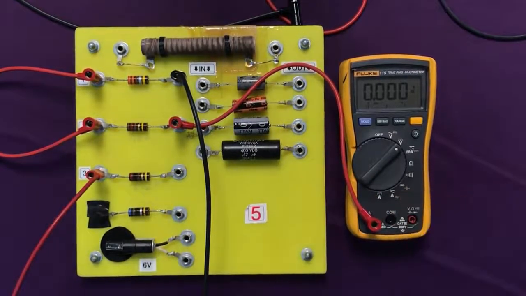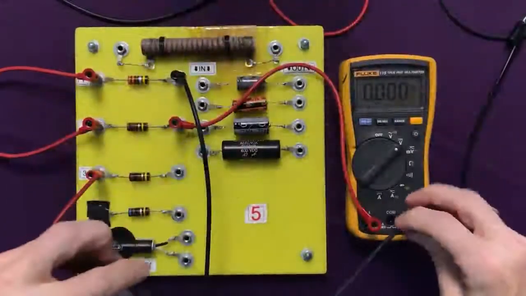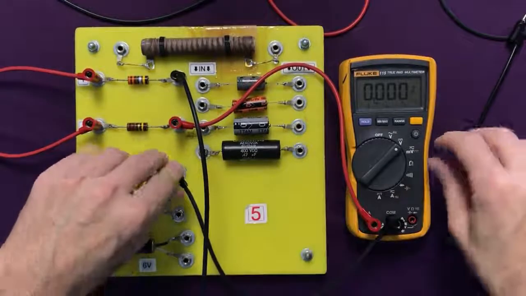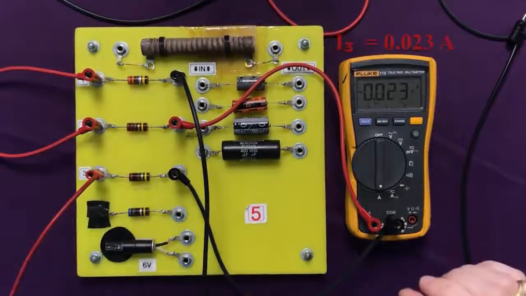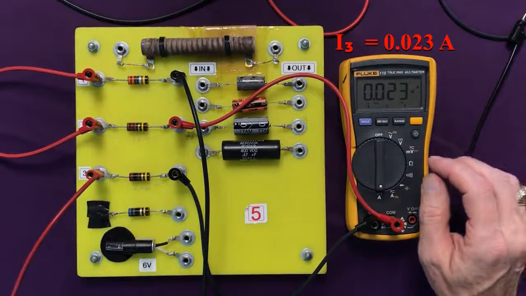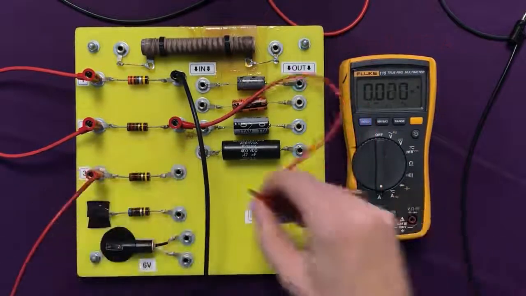In fact, this might be easier to see if I use a short wire. So we're going to send this here. Oh, I'm really bad about that. I got to be in amps DC. There we go. So that is our current. I'm going to put the circuit back. You have your value, record your value.